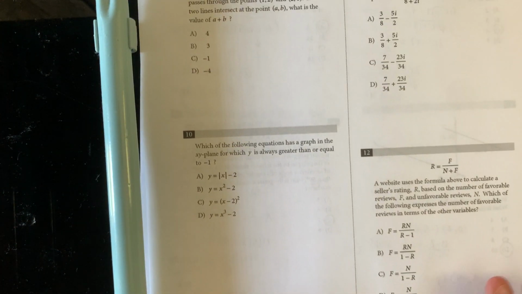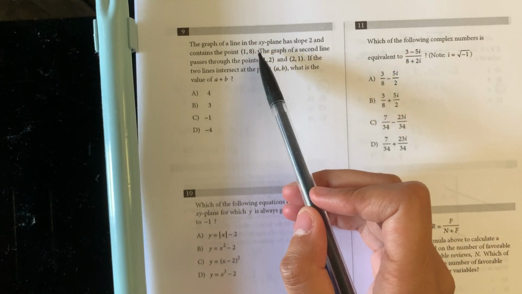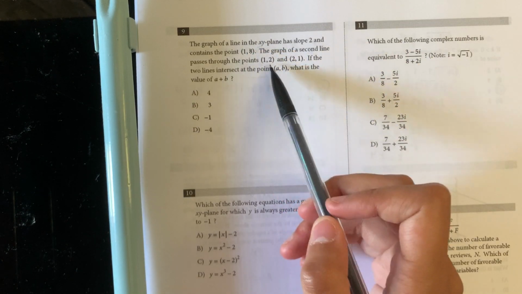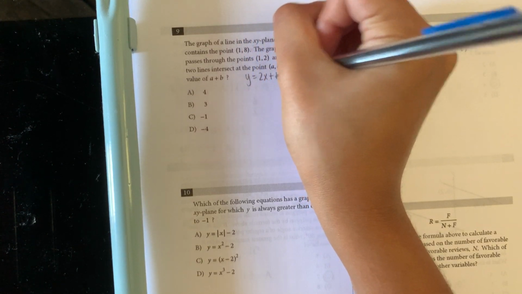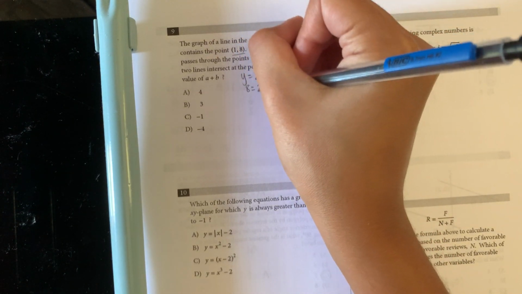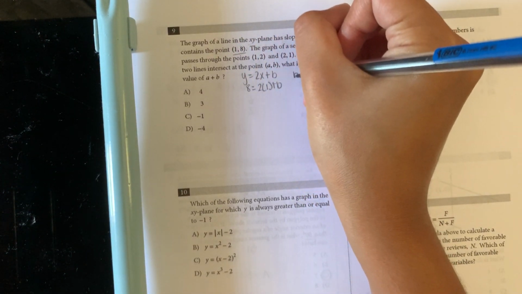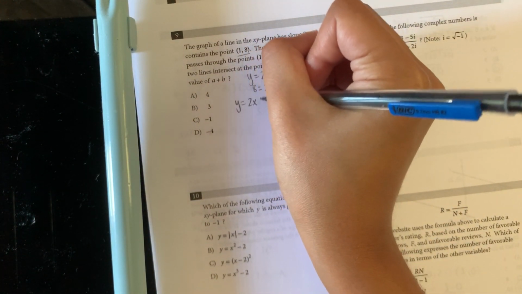Moving right along. The graph of the line in the xy plane has a slope 2 and contains a point (1,8). The graph of the second line contains points (1,2) and (2,1). If the two lines intersect at point (a,b), what is the value of a plus b? So my go-to is to find the y equals mx plus b line of each line and set them equal to each other. So we have y equals 2x plus b, and plug in the point (1,8) here. We have 8 equals 2 times 1 plus b. b is going to be equal to 6. So we have this line: y equals 2x plus 6.